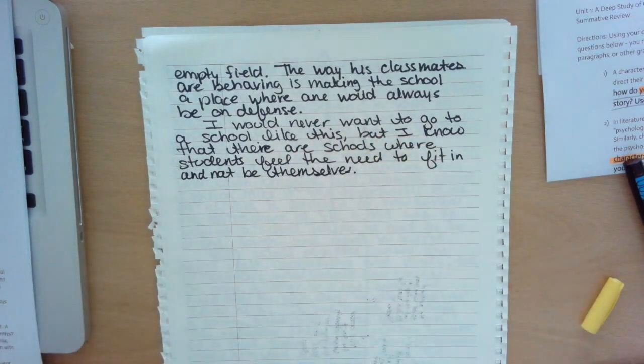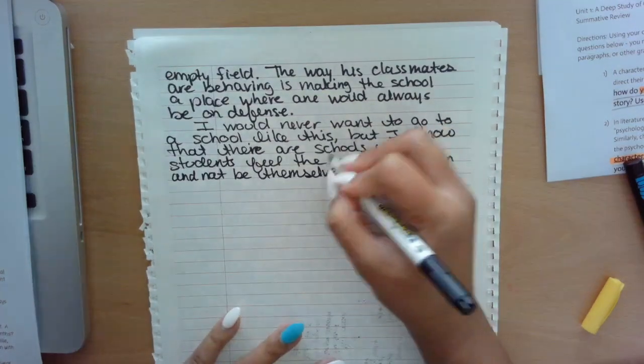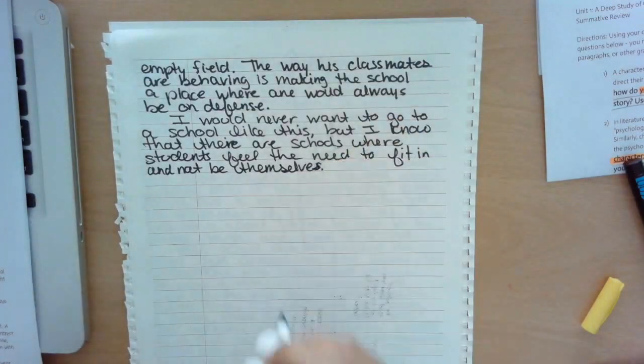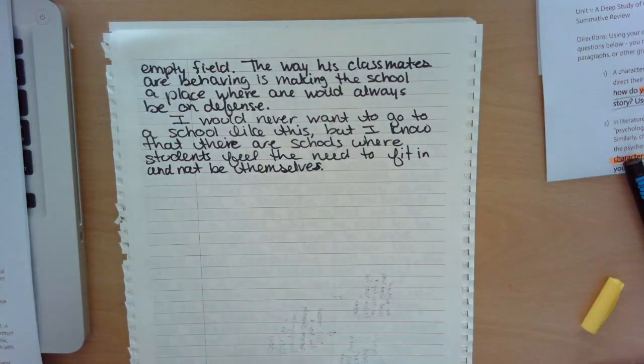So this is where I'm going to start making my own personal reflection and my text to text, text to self, or text to world connections, okay?